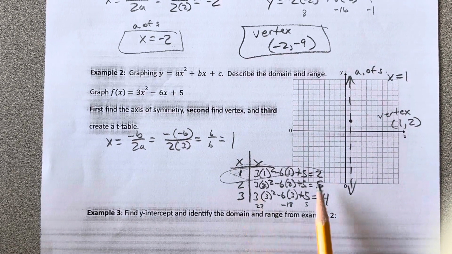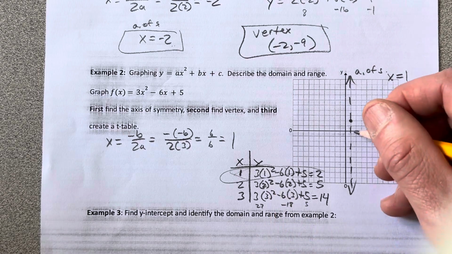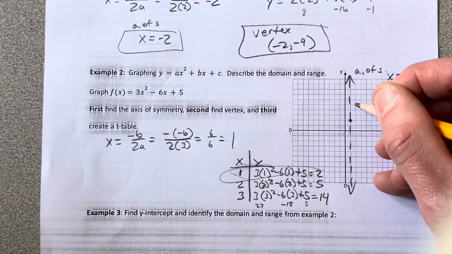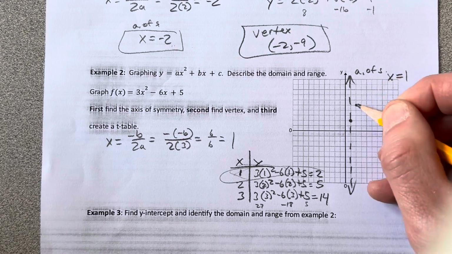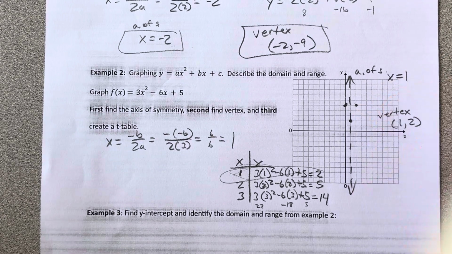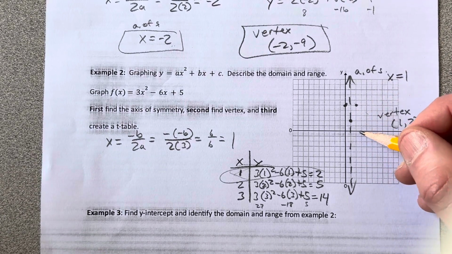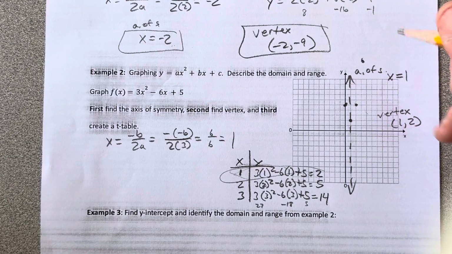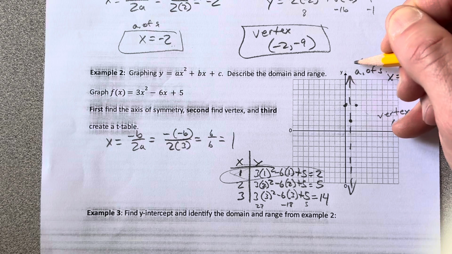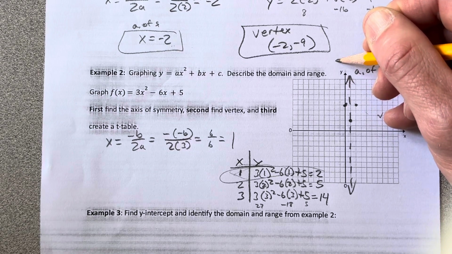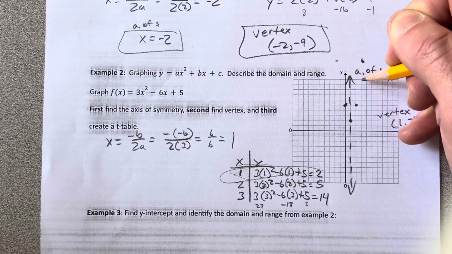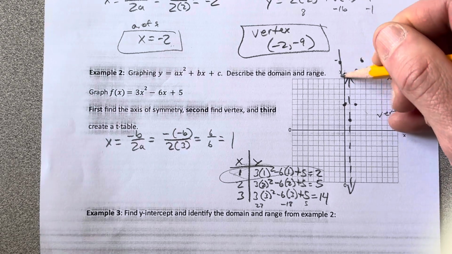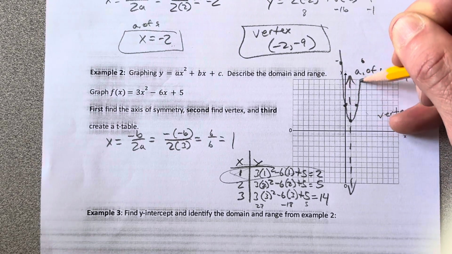And then we plot these 2 points. So 2, 5, make a dot. But class, immediately reflect it over. And then we've also got 3, 14, which is off the chart a little bit. So we'll go up here to 14 and then reflect it across. So it should be 2 over, so 2 over should be about right there. And we've got ourselves a parabola.